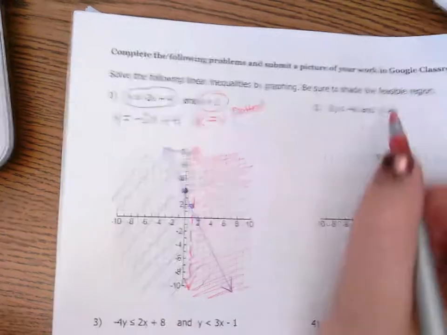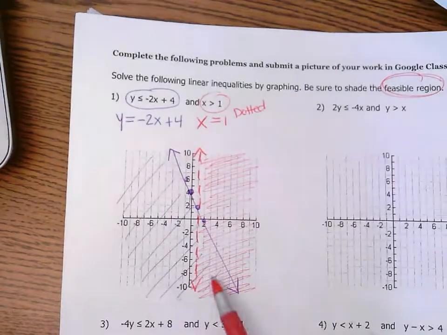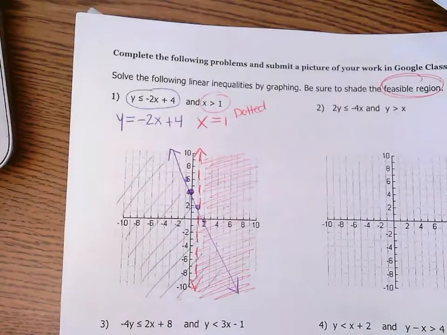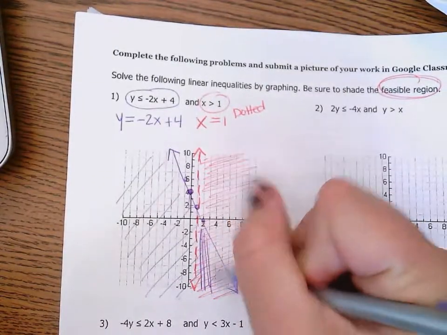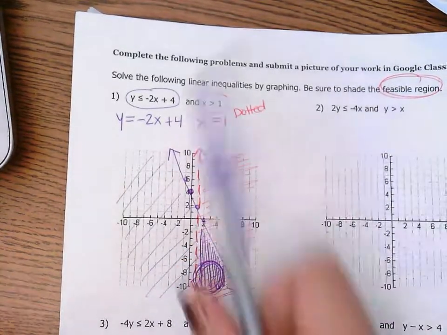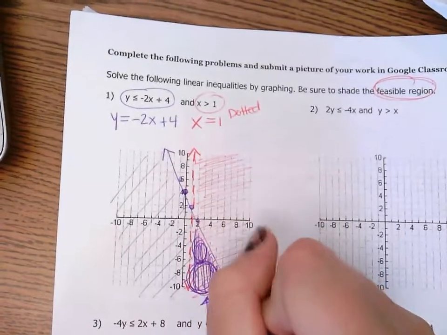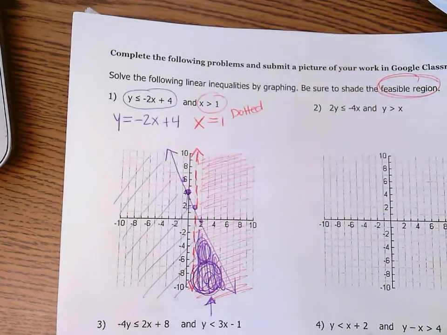So there's something called a feasible region. The feasible region is where you have red and purple at the same time. So if I shade it a little bit darker so you can see, right, that section of the triangle all the way up to here, this is all the feasible region. So that's my solution to the inequality.